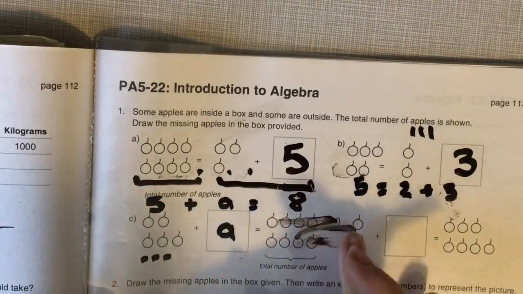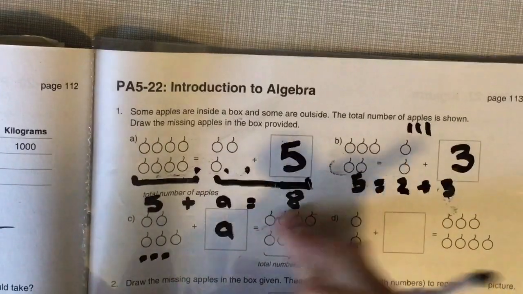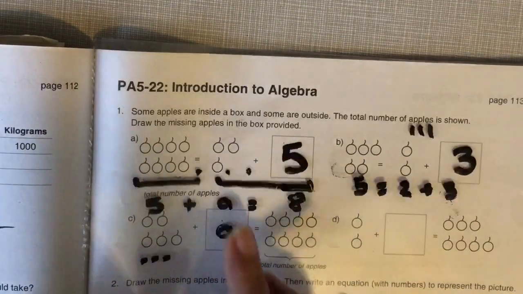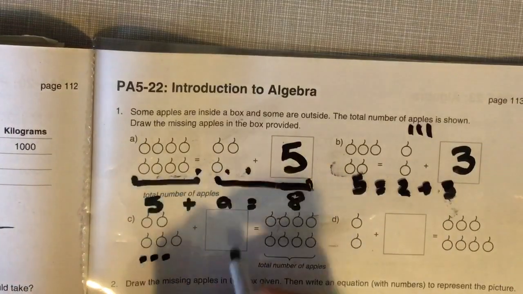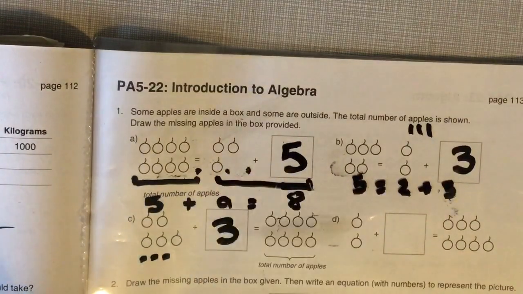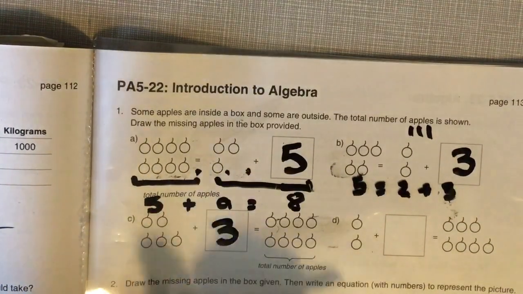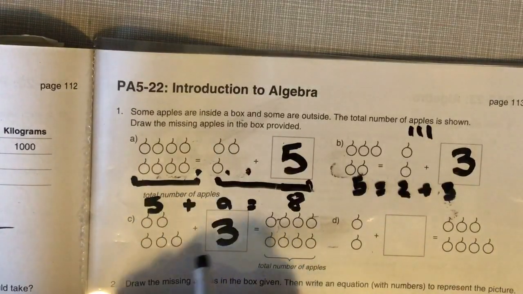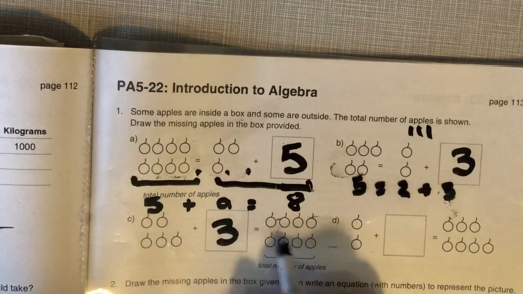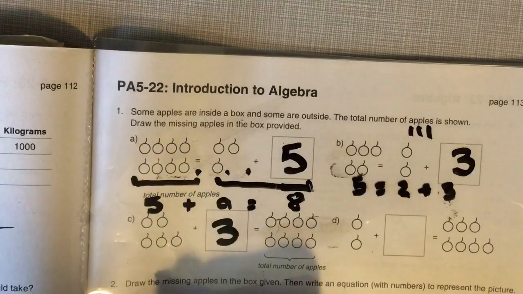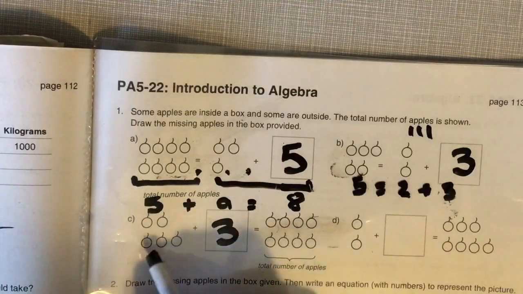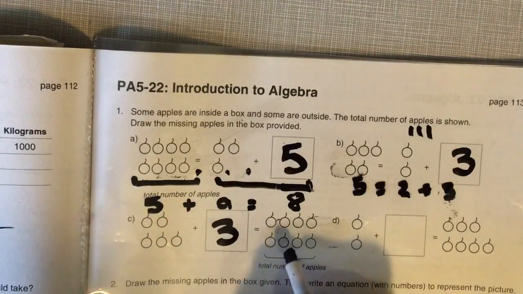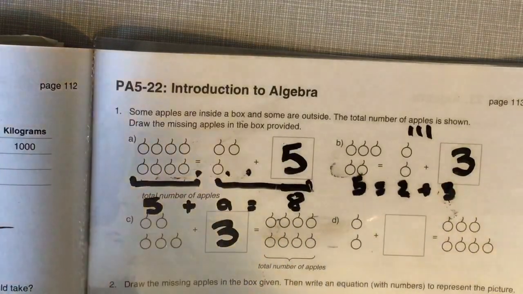So if we remove that variable, we know that the answer is going to have to be 3. We can double check that answer by saying 5 plus 3 is 8, and this side is 8, so both sides are equal. So that equal sign, this side equals 8, and so does this. So we've equaled them out.